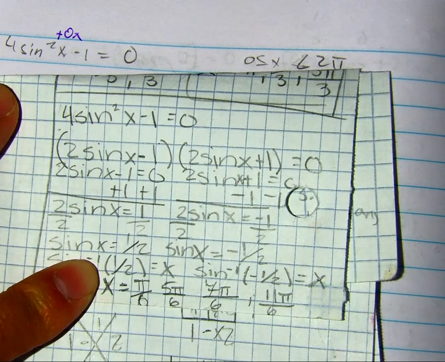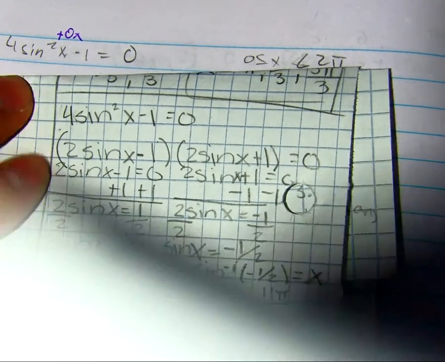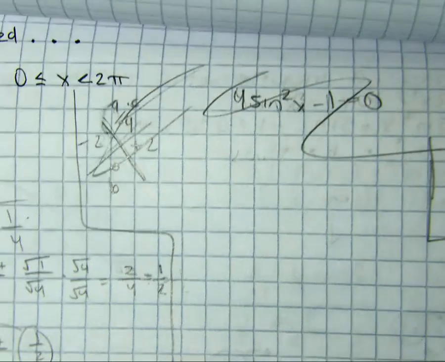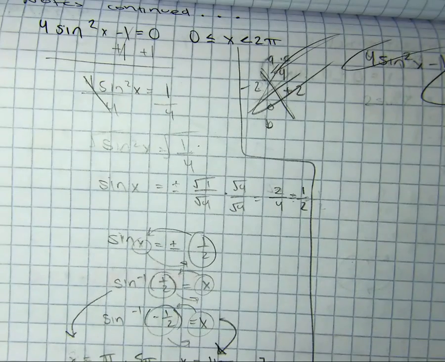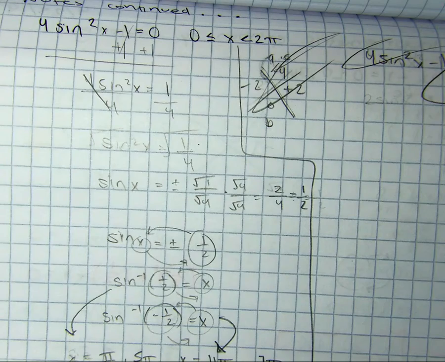Now, this next student had the most efficient way. So this was factoring. The other student also had factoring. And we have this one. This is called the square root method. Did anyone do the square root method?